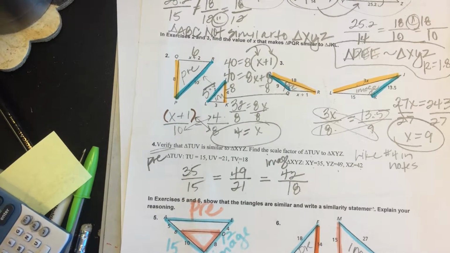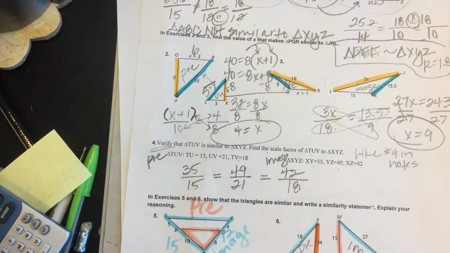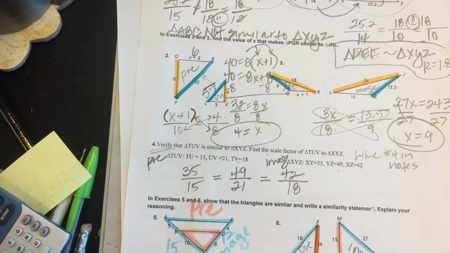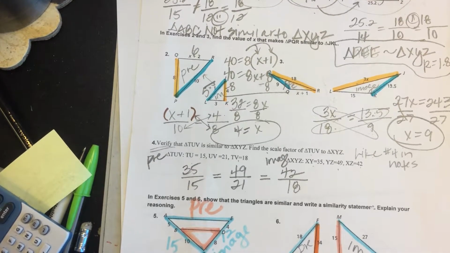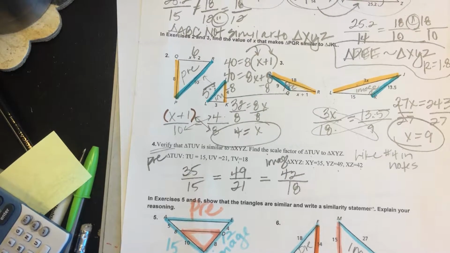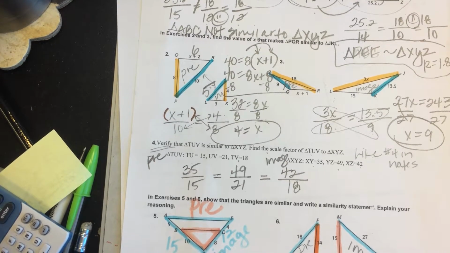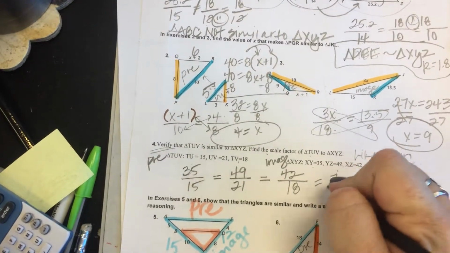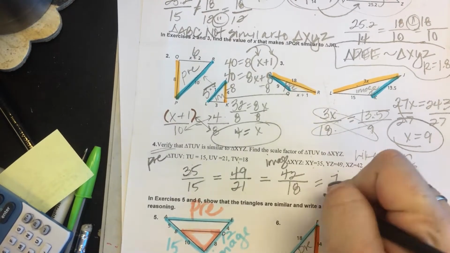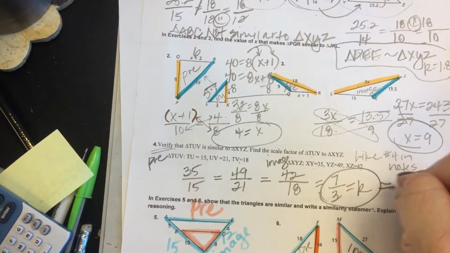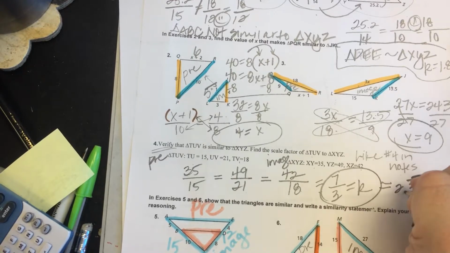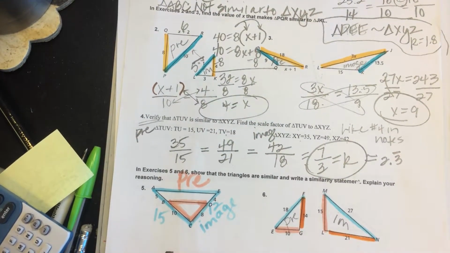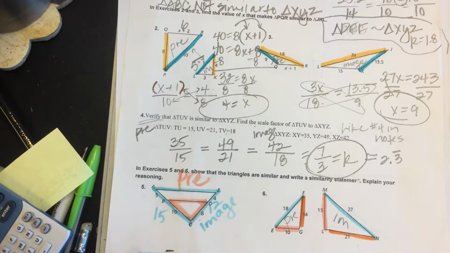And then when you divide these all out, they all work out to be 2.3 repeating. I'm checking them all right now. Yeah, or they reduce to, if you put them in as math frac to see what their reduced fraction was, these are all 7/3. K is 7/3. If you want to put that as a decimal, it's 2.3 repeating. 7/3 was the scale factor for all of them.